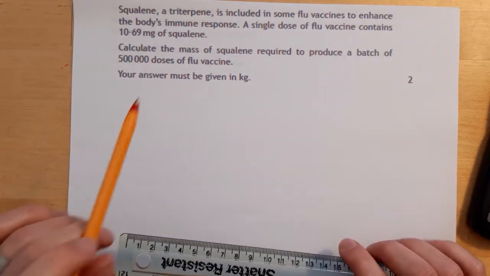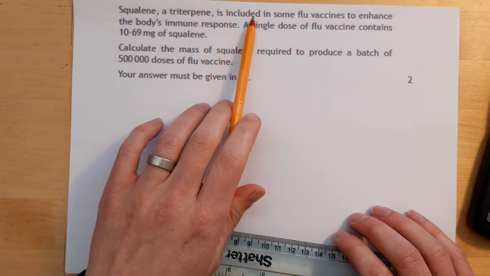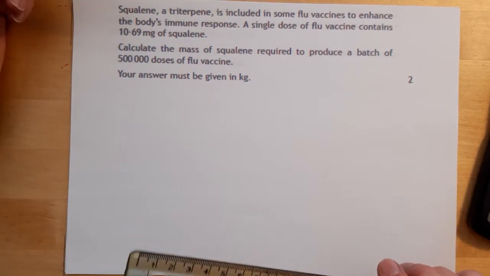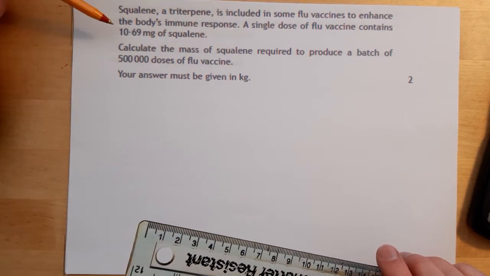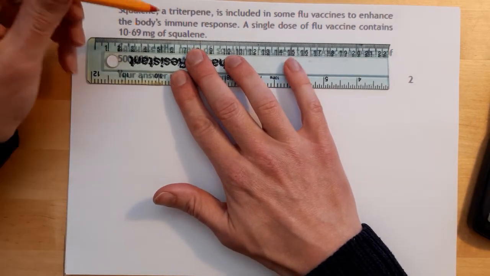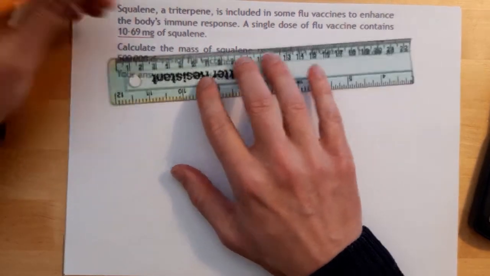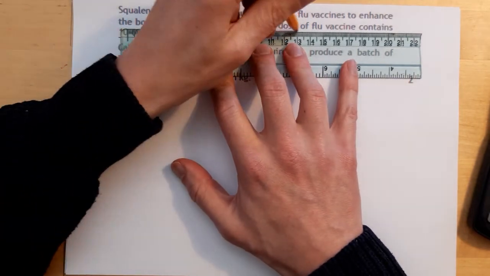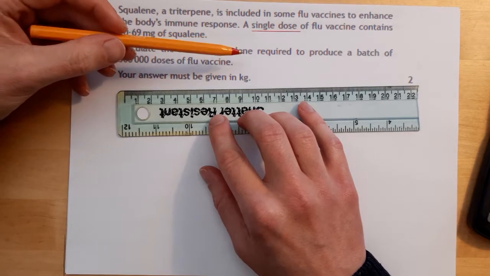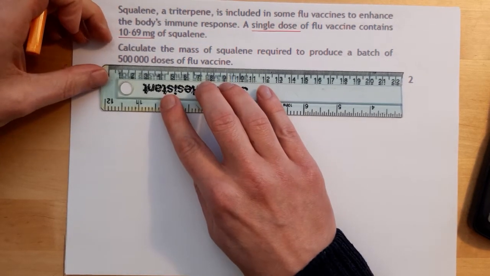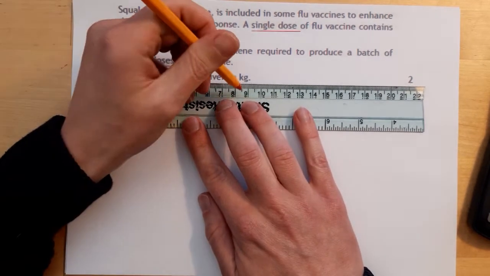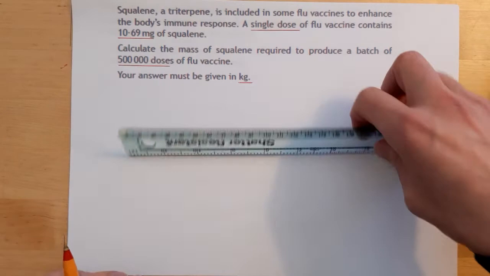So let's go through this here. Squalene, a triterpene, is included in some flu vaccines to enhance the body's immune response. A single dose of flu vaccine contains 10.69 milligrams of squalene. What I'm going to do first off is underline any bits that I think are key to understanding this. So single dose here, 10.69 milligrams. Calculate the mass of squalene required to produce a batch of 500,000 doses of the flu vaccine. Your answer must be given in kilograms. So there's our key information to start with.